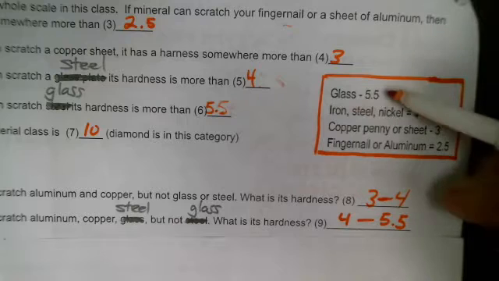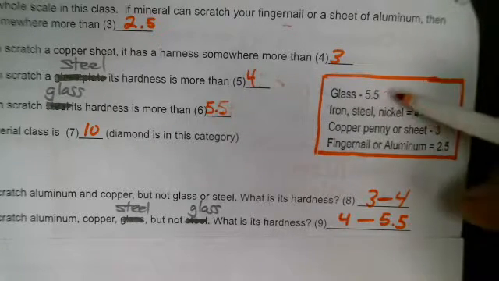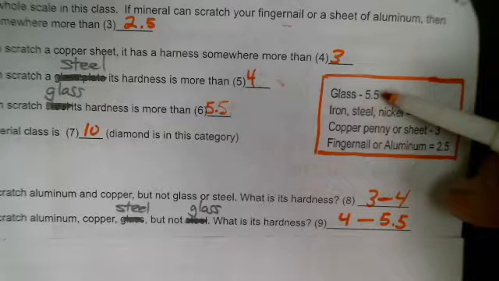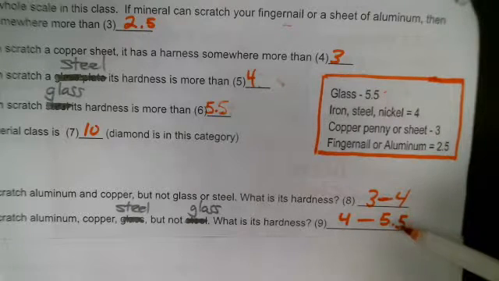But it cannot scratch glass, so the hardness number is not bigger than 5.5. It has to be bigger than 4 because it can scratch steel, but it's not bigger than 5.5 because it cannot scratch glass. It has to be between these two, so it's between 4 and 5.5.